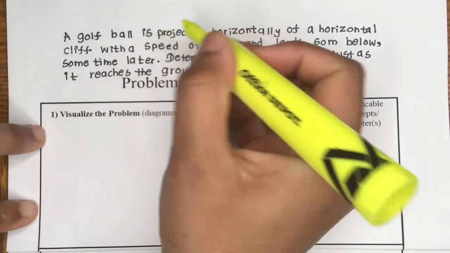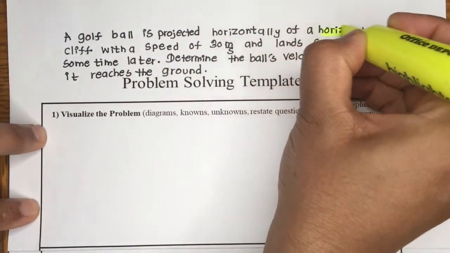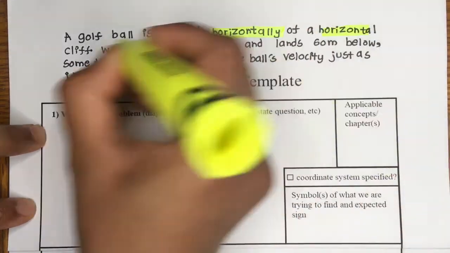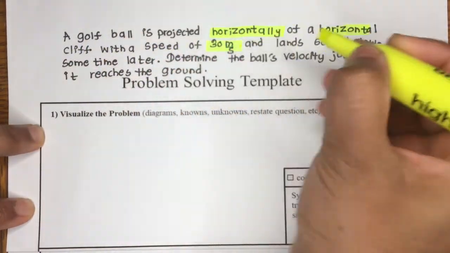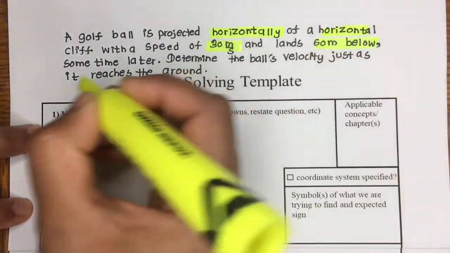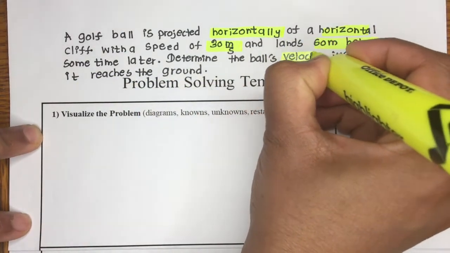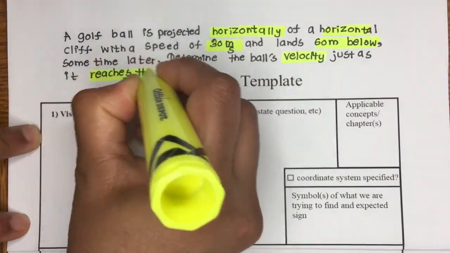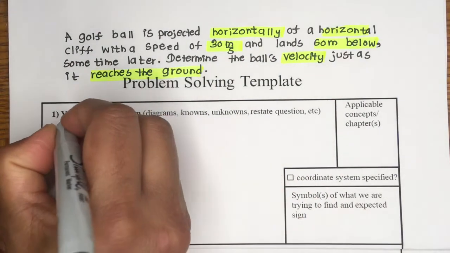A golf ball is projected horizontally off a horizontal cliff with a speed of 30 meters per second and lands 60 meters below sometime later. So we have to determine the ball's velocity just as it reaches the ground.